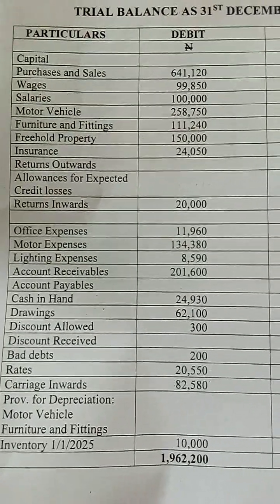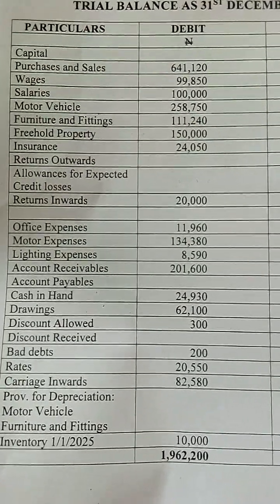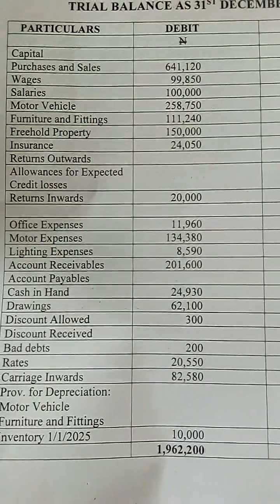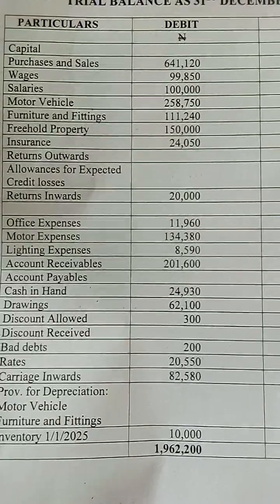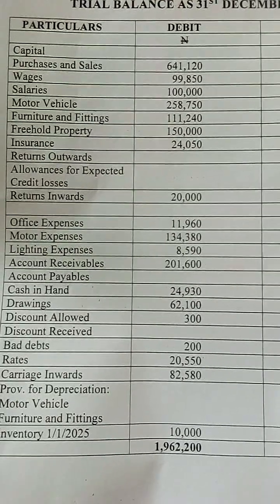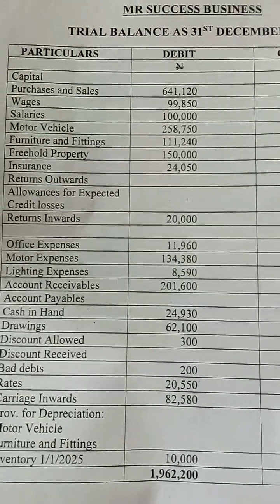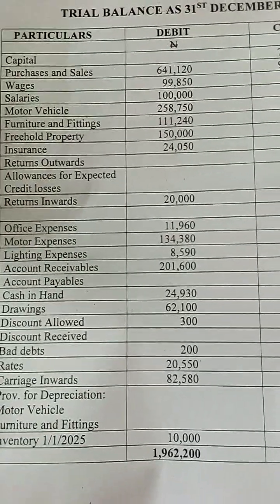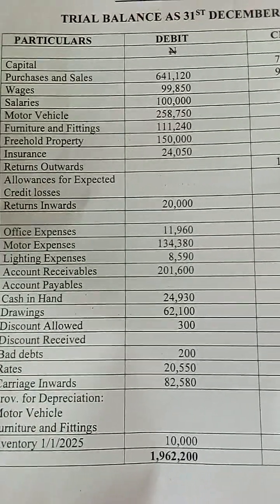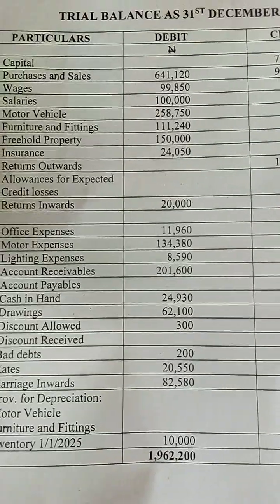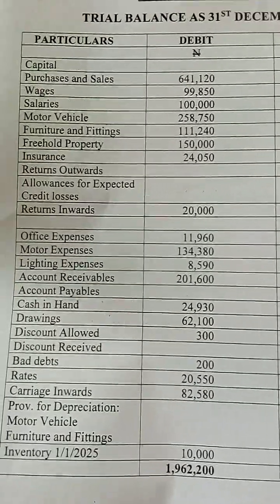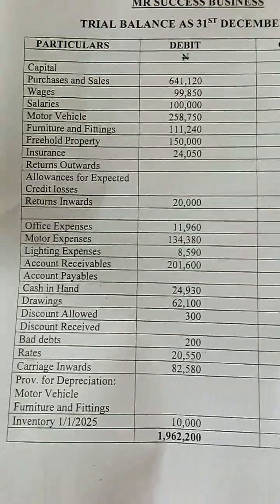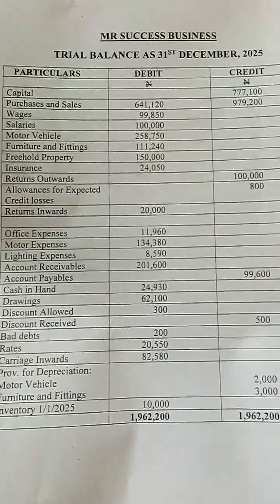The next one, we have freehold property, 150,000. We have insurance. Insurance is 24,050 naira. The next one, we have returns outwards.